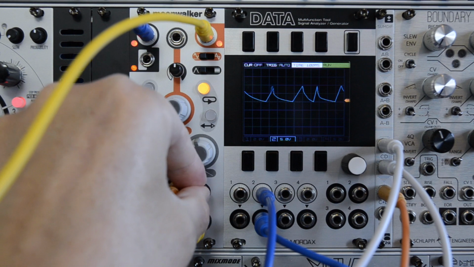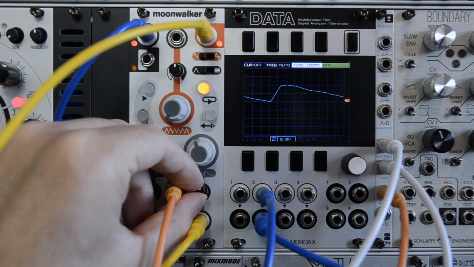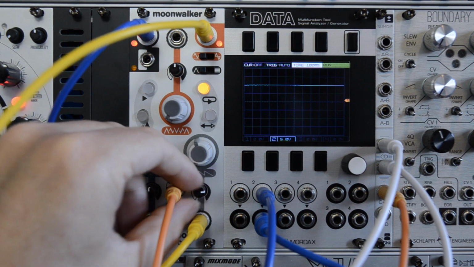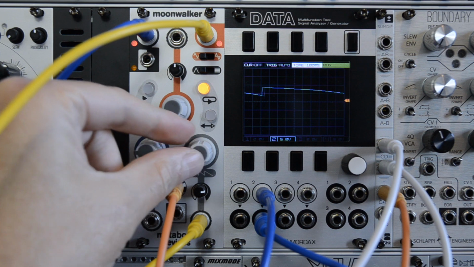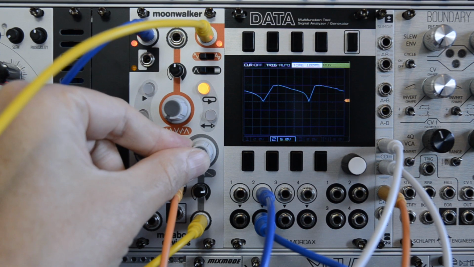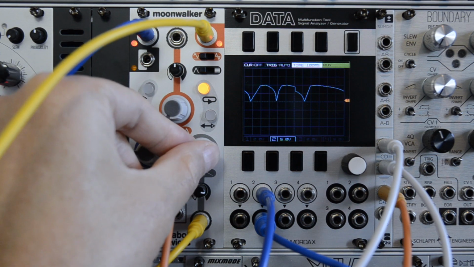And when I turn it to the right, so when I introduce positive feedback, the decay is a lot longer. So let me turn it down manually, and it becomes this logarithmic curve.